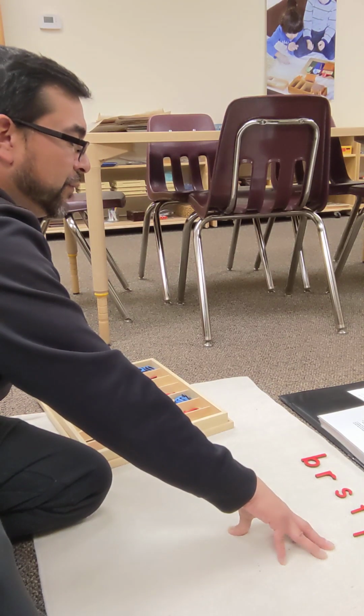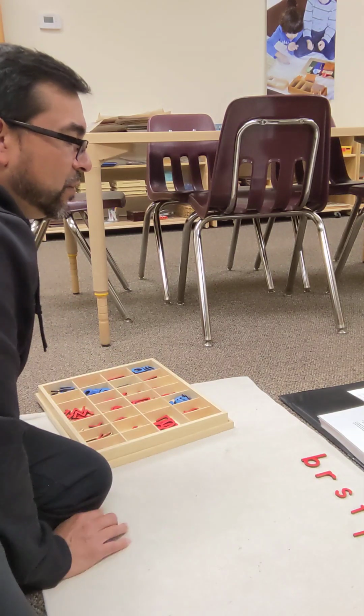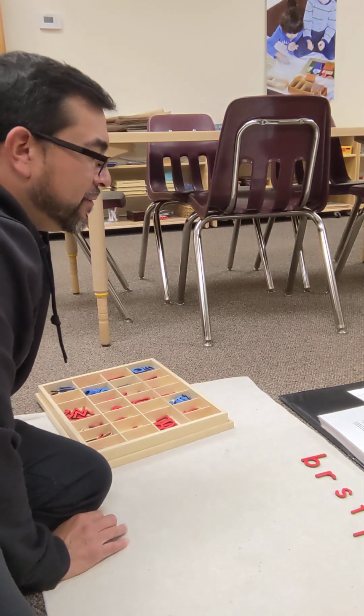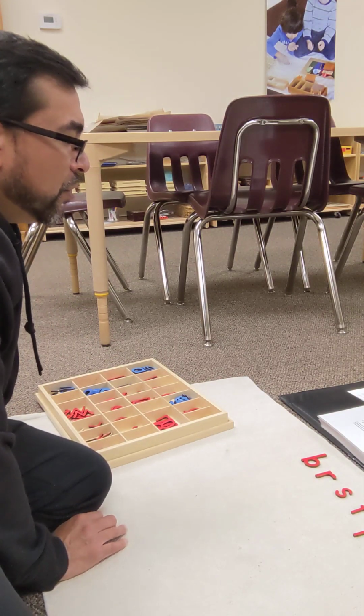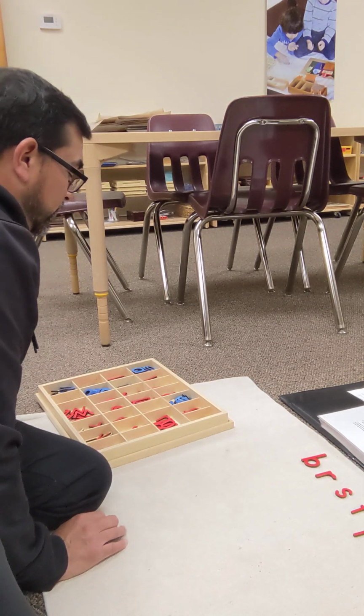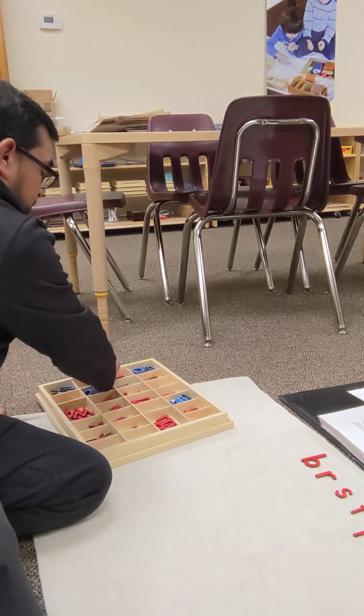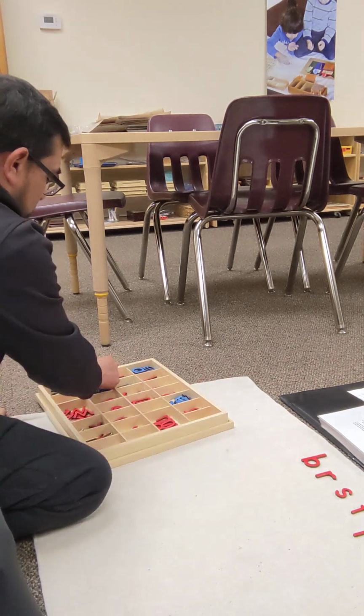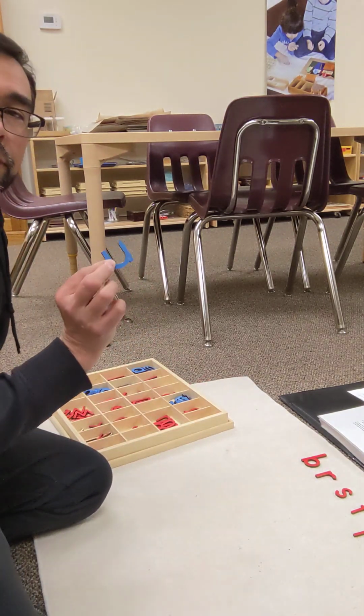Then we review the short vowel sound with the child, and stack all 5 vowels below the row of 5 consonants. So remember, vowels are blue.